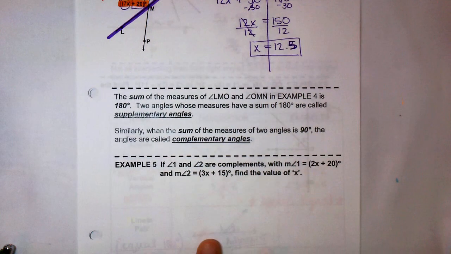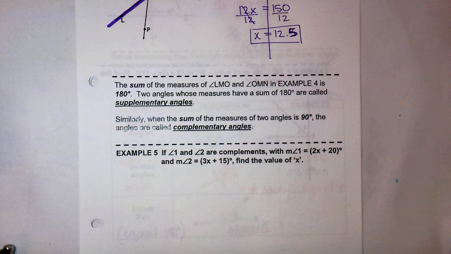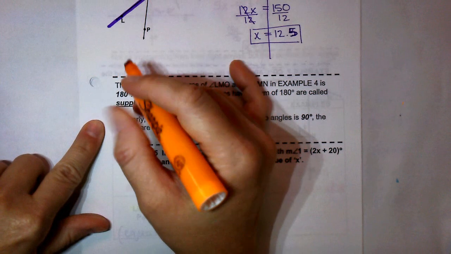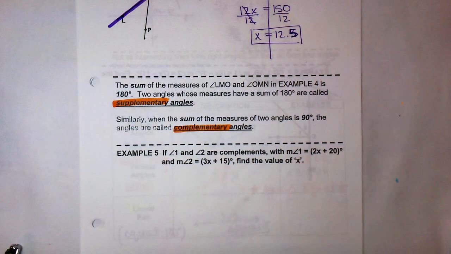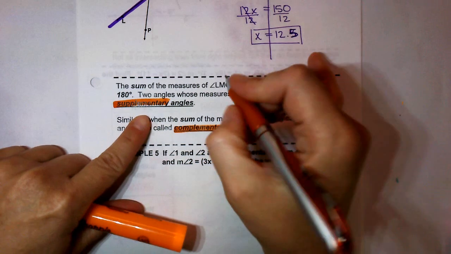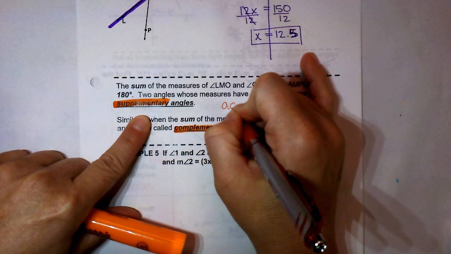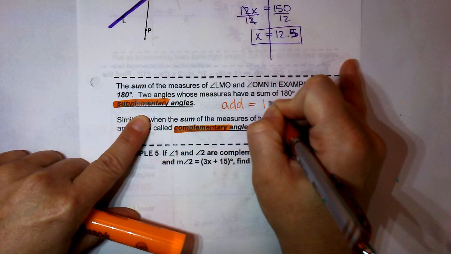Review. Supplementary and complementary. So, supplementary and complementary, you have to know which one is which, and I'm not going to tell you on the test, okay? Supplementary means I am taking my angles, and I'm going to add them and equal them to 180.